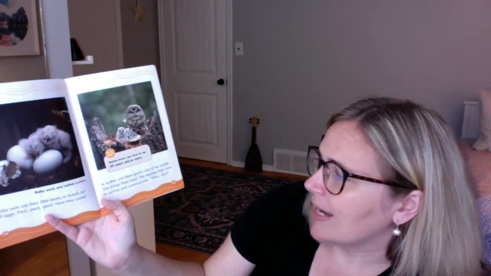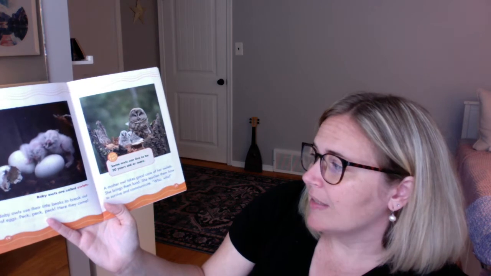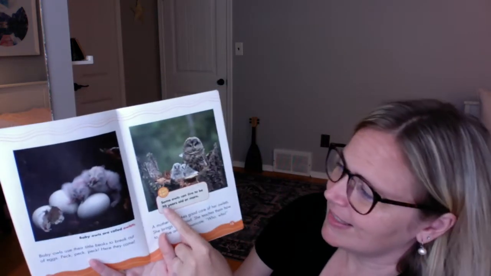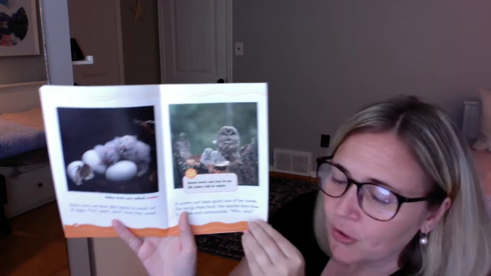A mother owl takes good care of her owlets. She brings them food. She teaches them how to survive and communicate. Hoo, hoo. And here is a fun fact. It says some owls can live to be 30 years old or more.